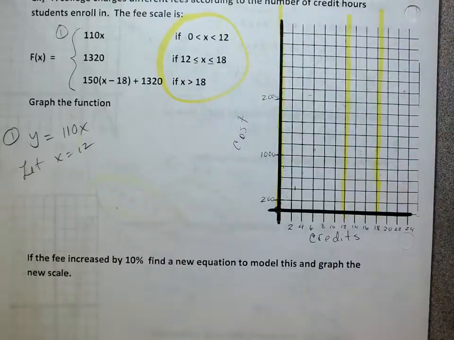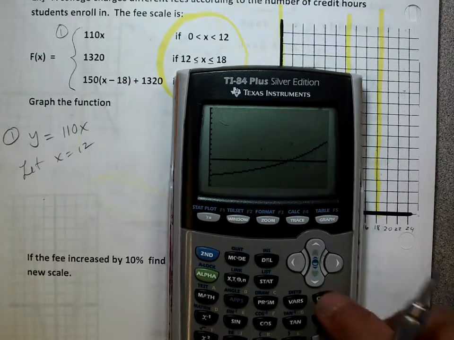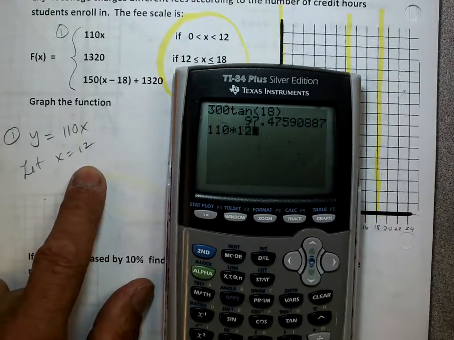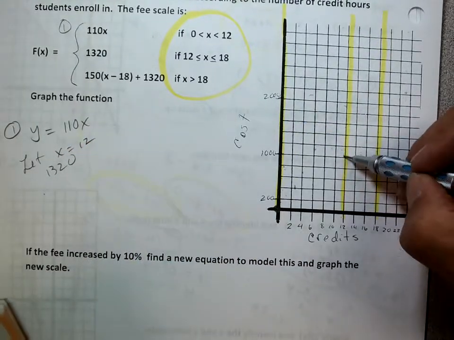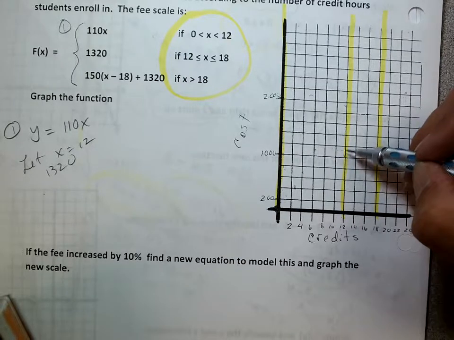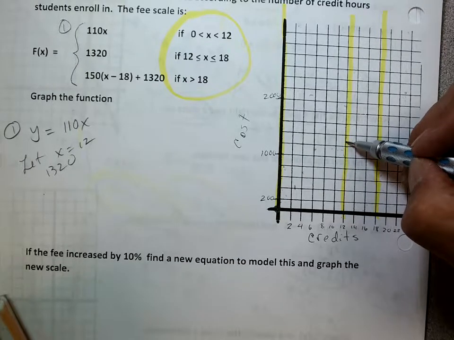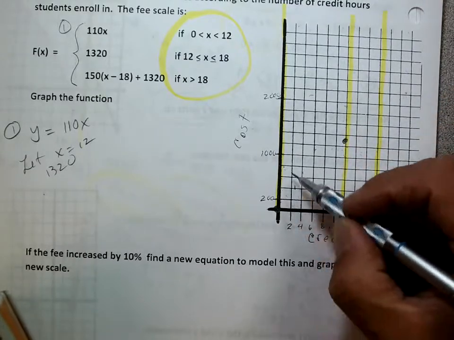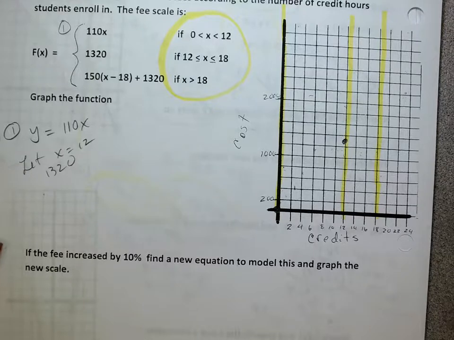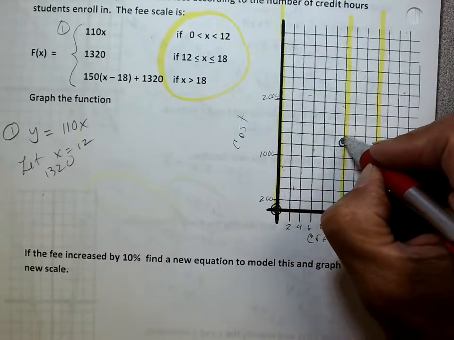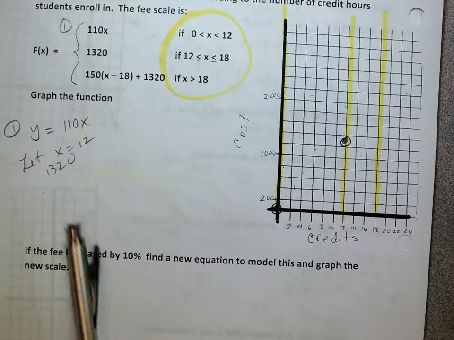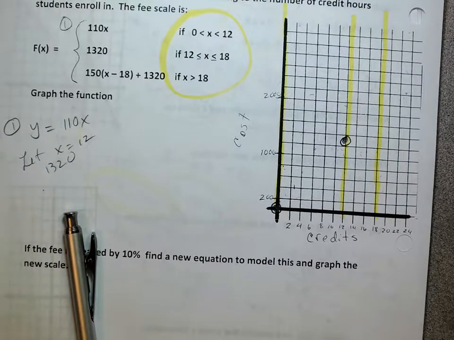So let me use my calculator. 110 times 12 should be 1,200, right? Okay, 132, clear. 110 times 12, I get 1320. So let's go up to 1,300, so that is 1,200. 1,320 is about there, okay? So I'm going to draw my graph in here. Now, Katie's ahead of me. Thanks, Katie. I'm going to make this an open circle because there's no equal sign, and I'm going to make that an open circle. Thank you, Katie. And I'm going to draw in my line. It is linear, okay? So draw my line.